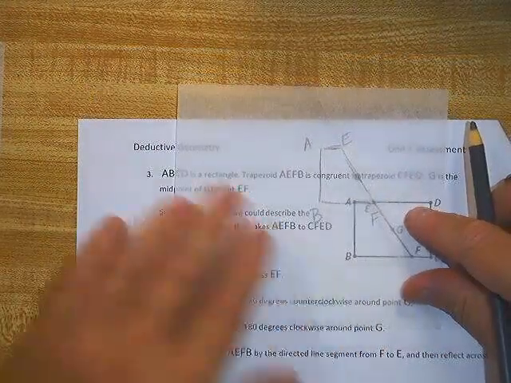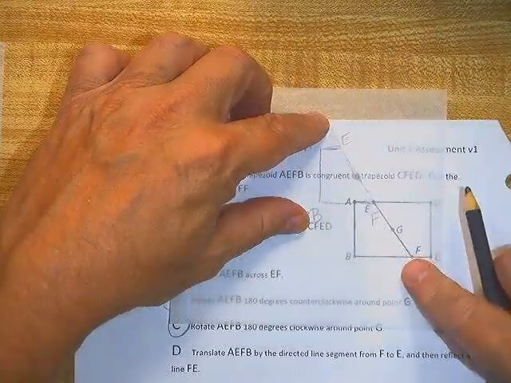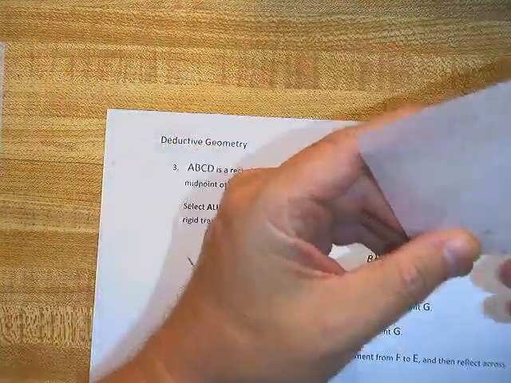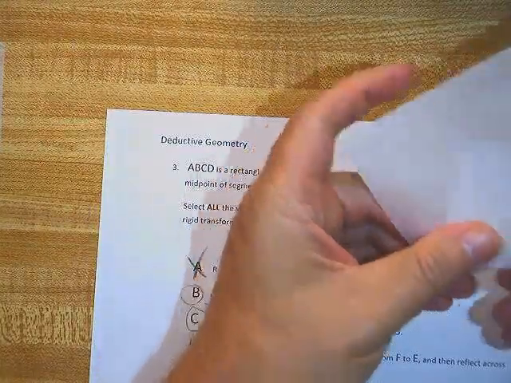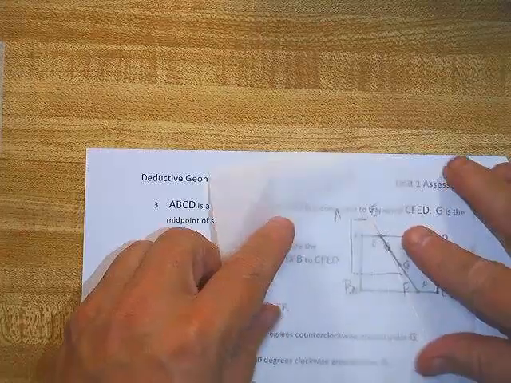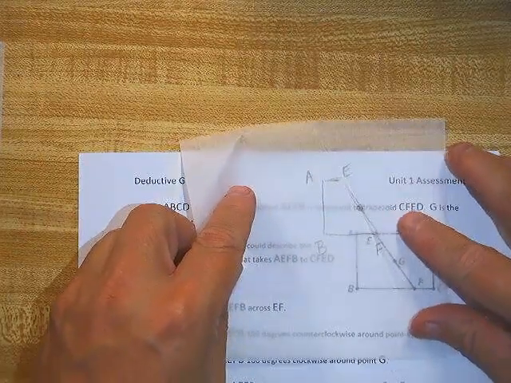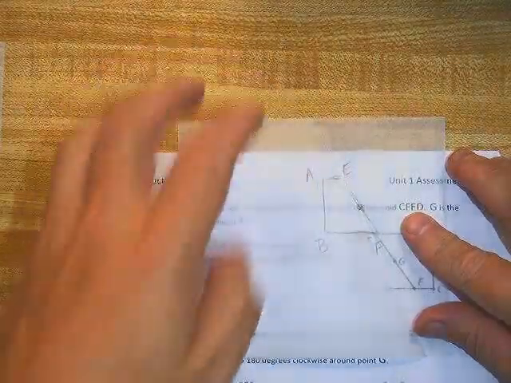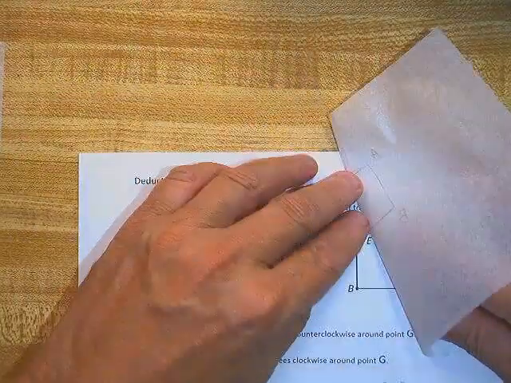I slide it up, and then we're supposed to reflect over EF. So I'm going to slide the shape up using vector FE.